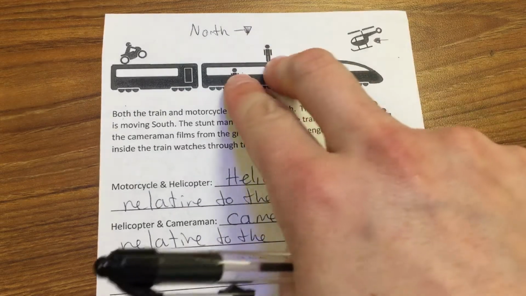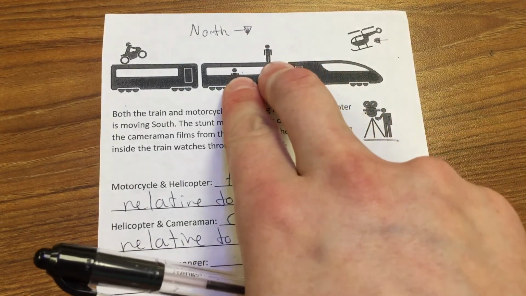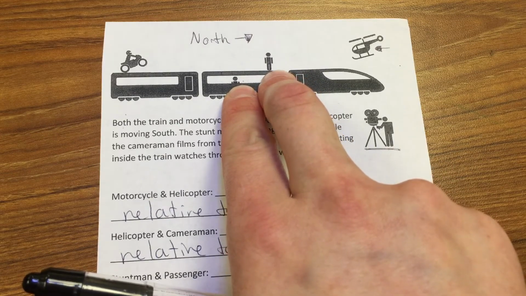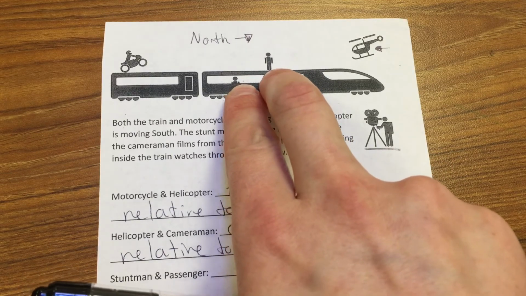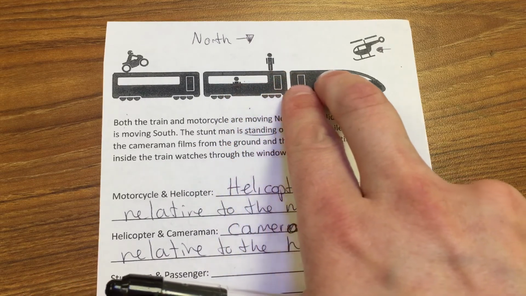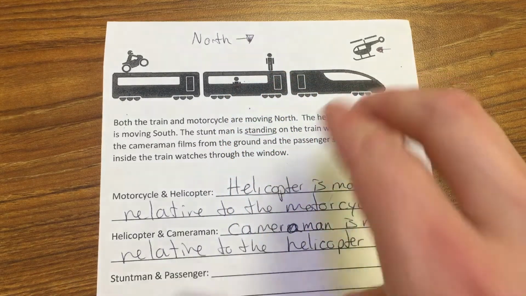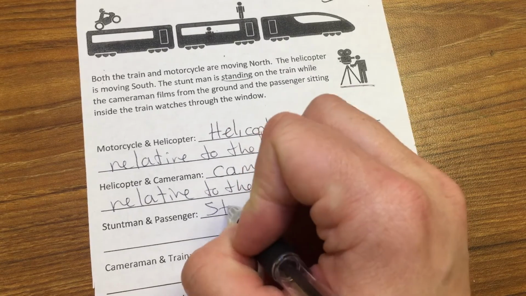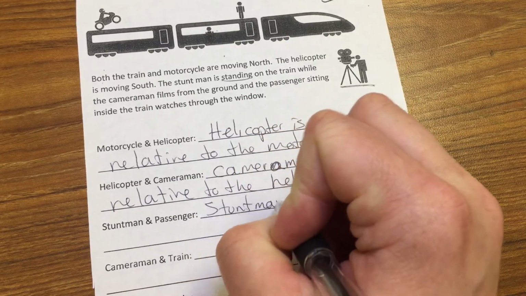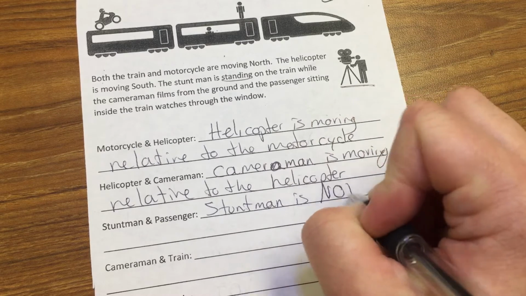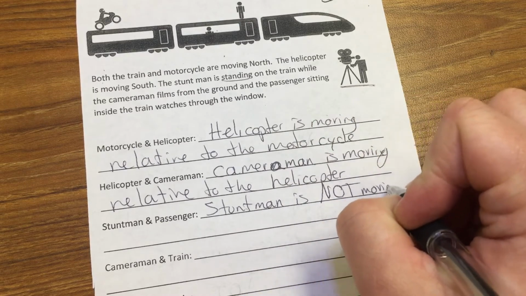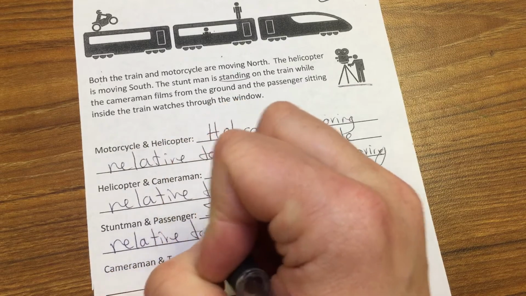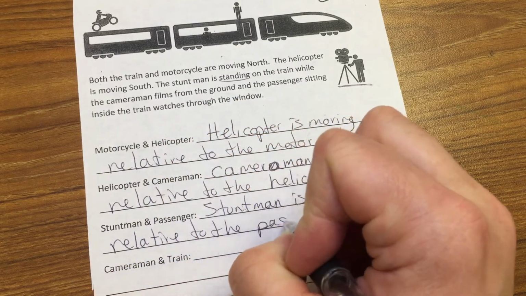All right, stuntman and passenger. Are they moving relative to each other? No, they're not, because the train's moving, but they're going to both move with the train. Okay? So stuntman and passenger. Stuntman is not moving relative to the passenger.